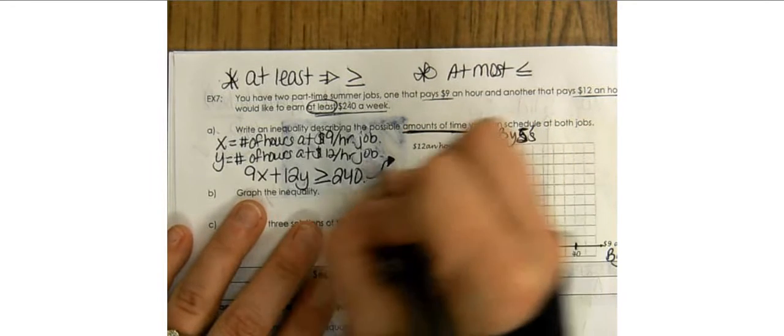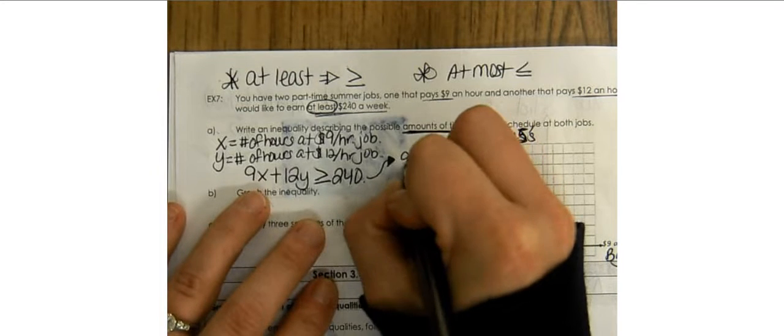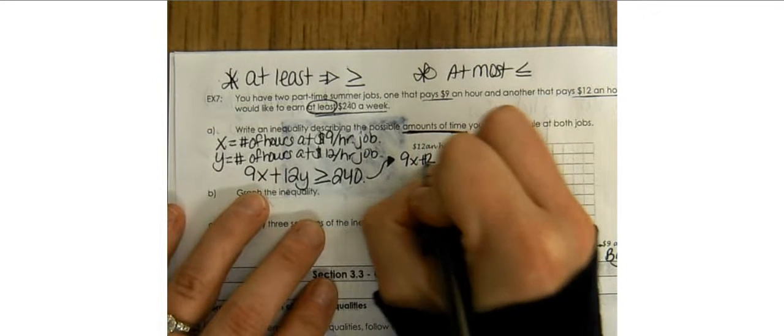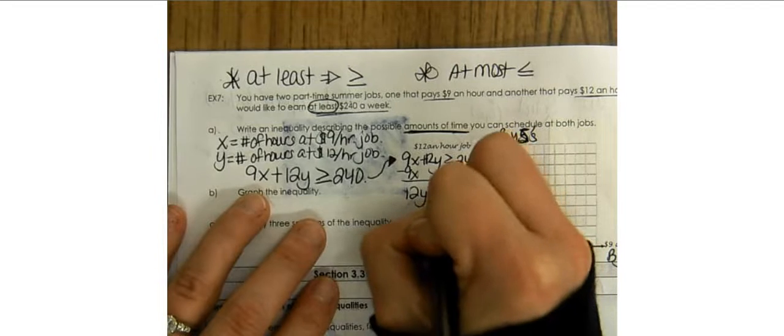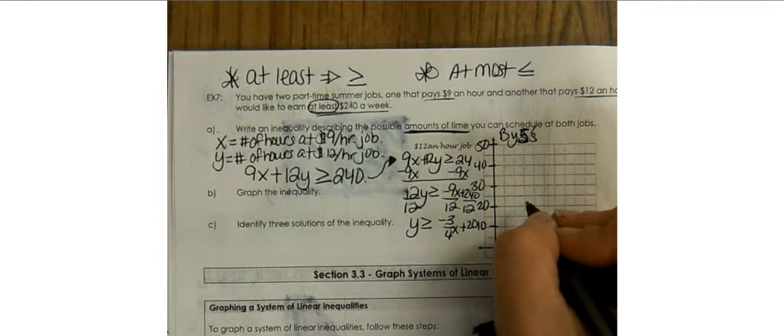And I'm going to start off by subtracting. So I'm going to write 9x plus 12y is greater than or equal to 240. I'm going to subtract 9x on both sides, and I have 12y is greater than or equal to negative 9x plus 240. I'm going to divide every single term by 12, and I end up with y is greater than or equal to negative 3/4 x plus 20. Cool. So I'm going to go up to 20, which is right here, and I want to go down 3 and to the right 4.